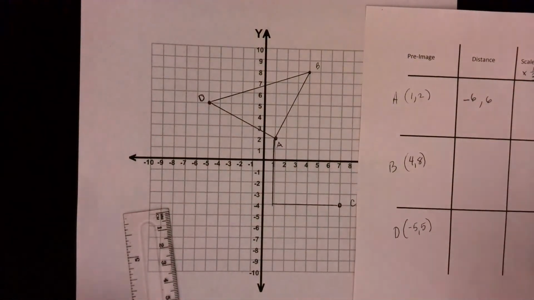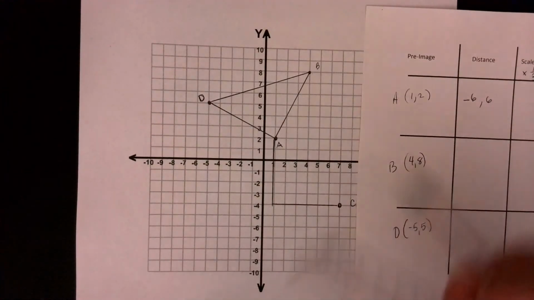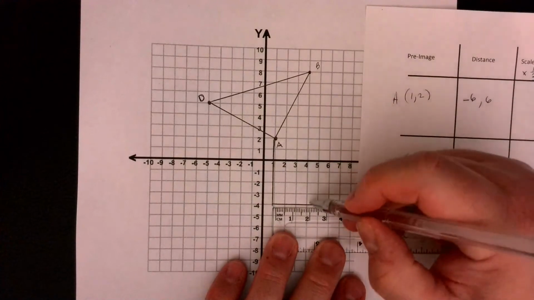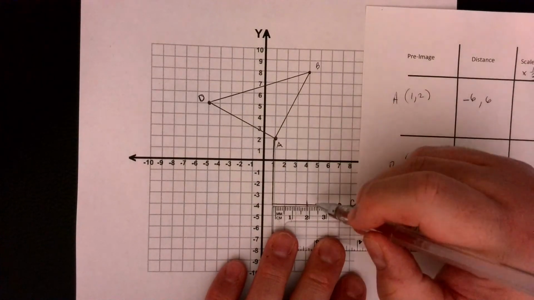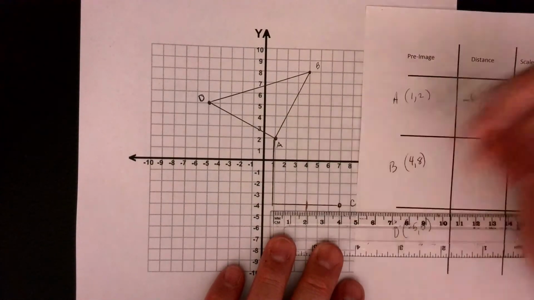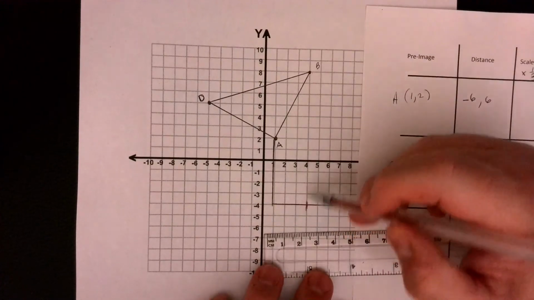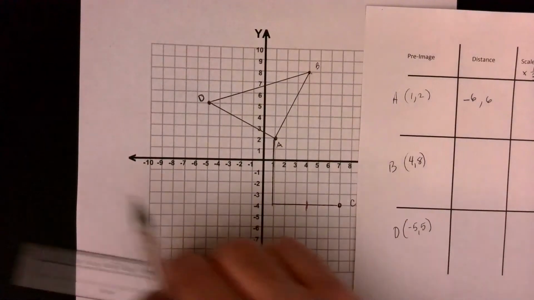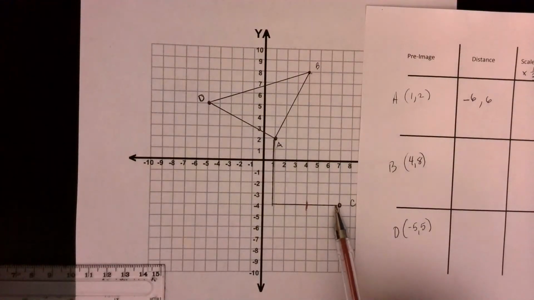I'm going to get some other colors here, try to do this one more time for you. So point B right here, we're going to go to right here. So we're going to count to right there, and we're going to count up to point B, excuse me, I keep saying D. So I'm going to count. So that's 1, 2, 3 steps.